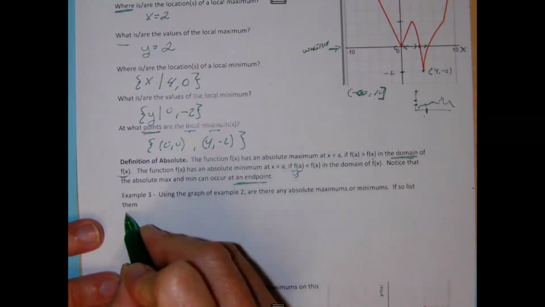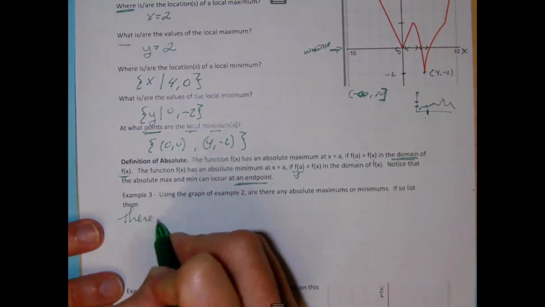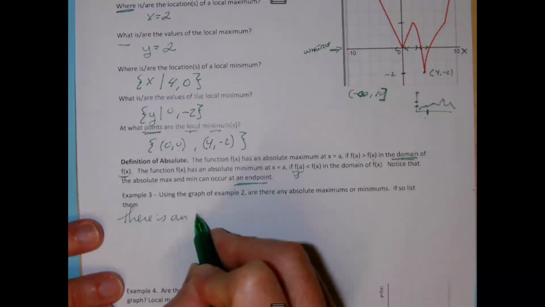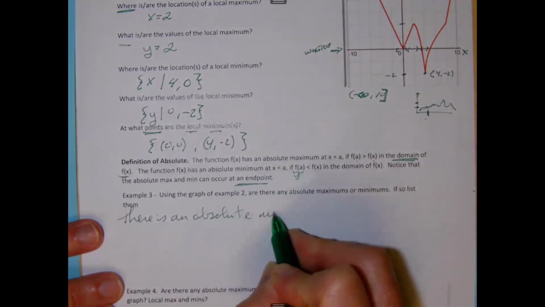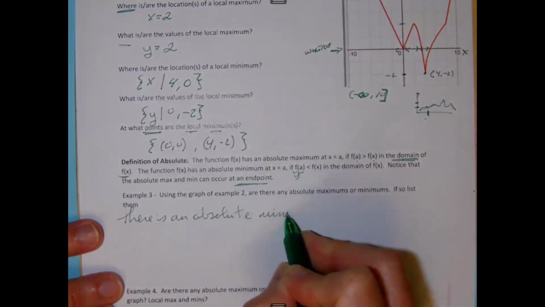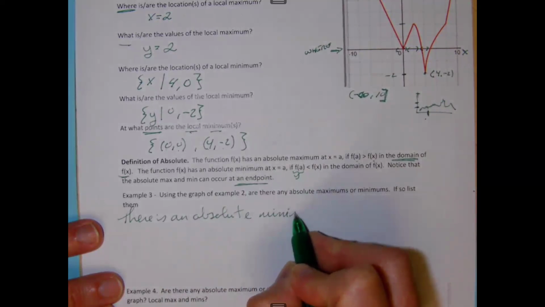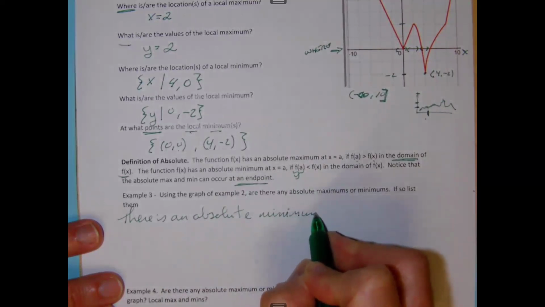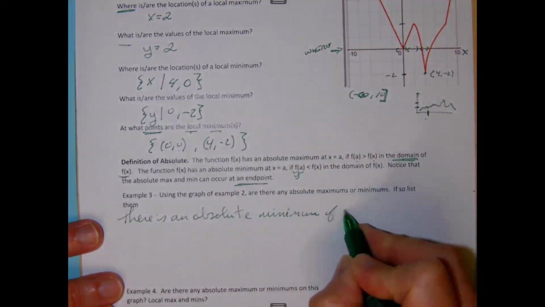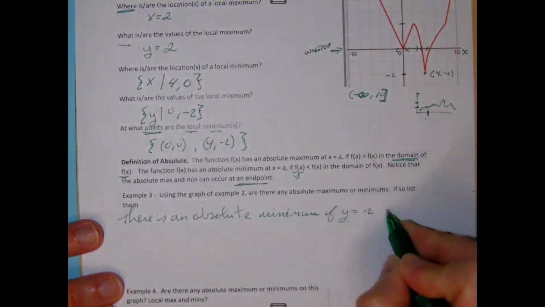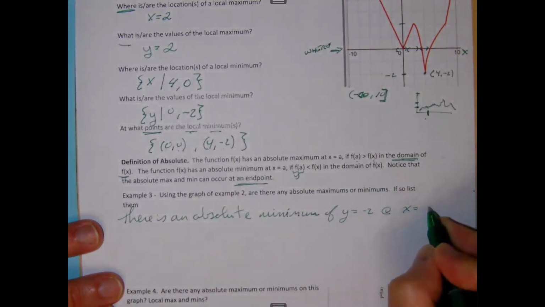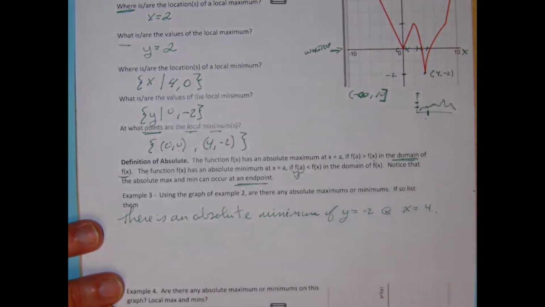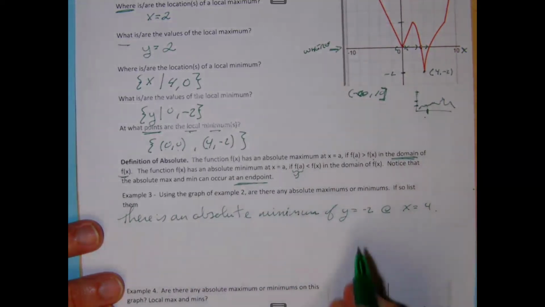So I'm going to write the words here. There is an absolute minimum of y equals -2 at x equals 4. Okay, so the actual value is -2, but it's happening at x equals 4.